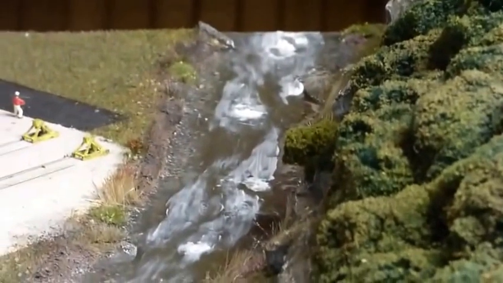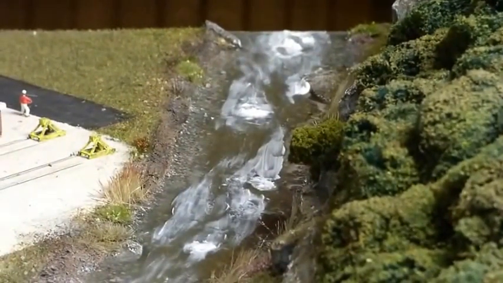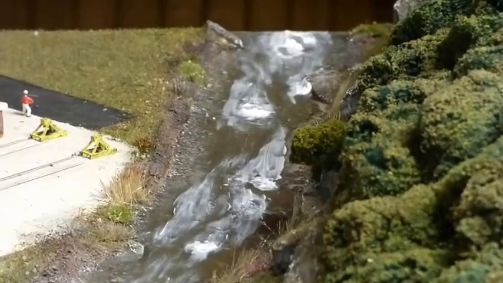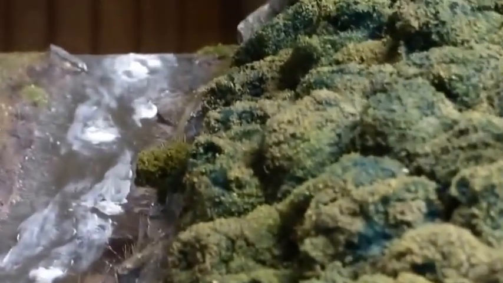Okay, and then we'll let that dry once again. Then we come back when this is totally cleared and dried. We'll start dry brushing the rapids and the wave tops.